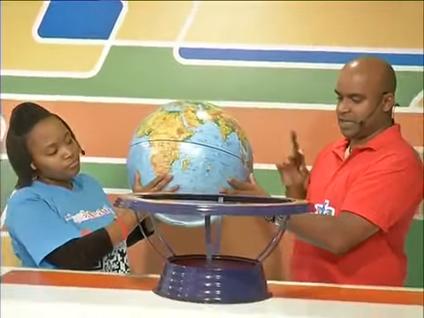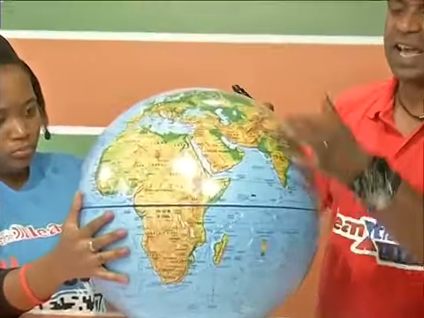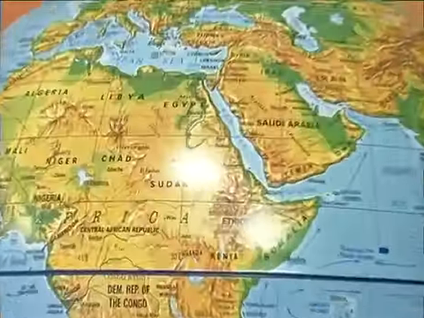So, let's grab the globe and get rid of this material here and get the globe onto the table. Now, as we've studied last week, you'll note that the Earth is geoid or spherical in shape. But I want you to zoom in onto the lines that run from east to west, as well as the lines that run from north to south.